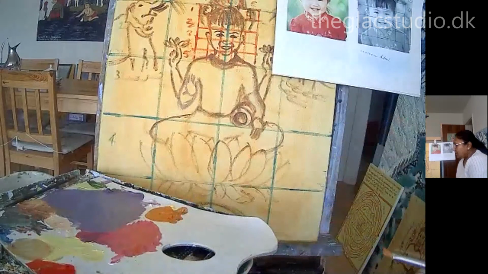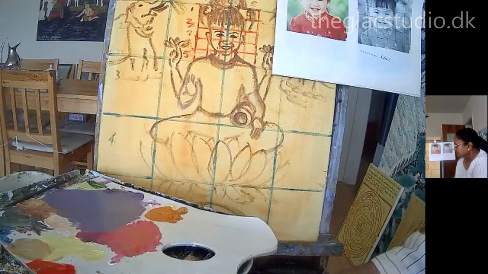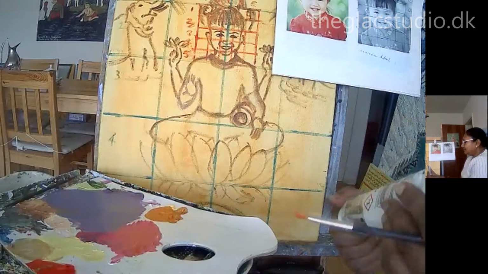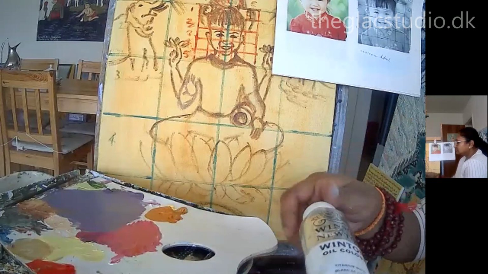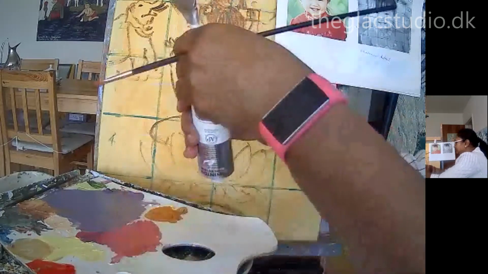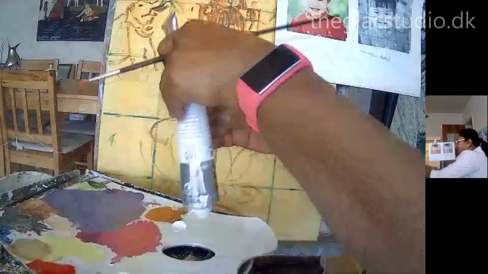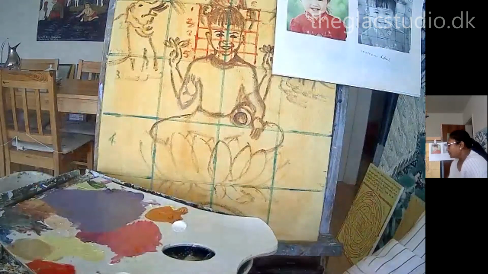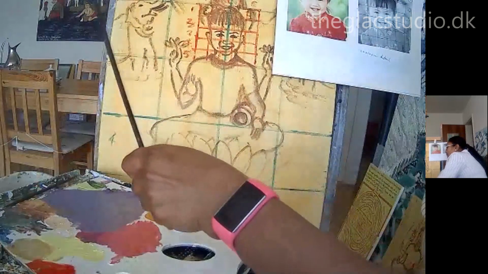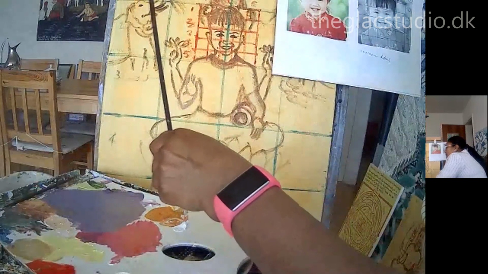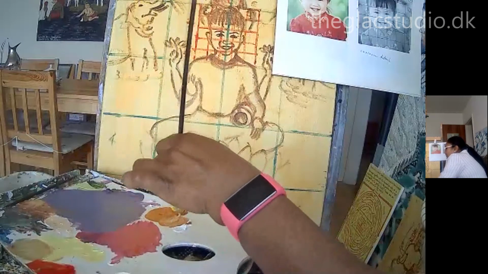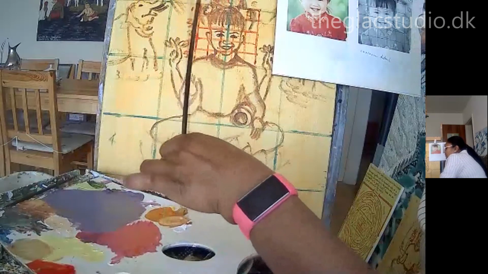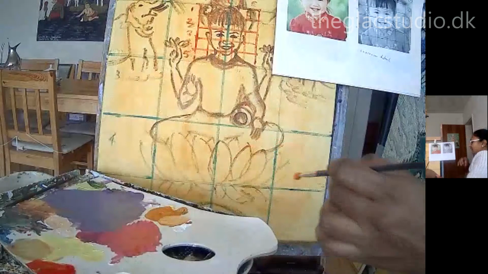And to that, if I add titanium white, and see where this goes. And one more thing is that this is not the final color. We are just blocking her skin tone. We will work on her face again.